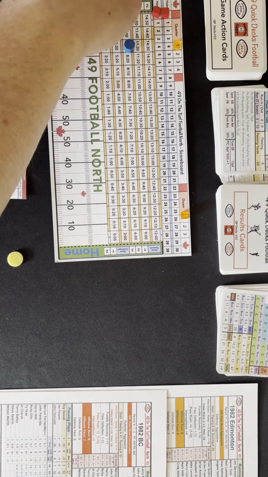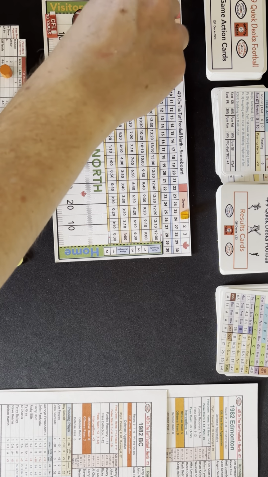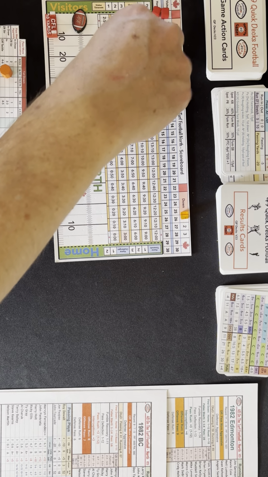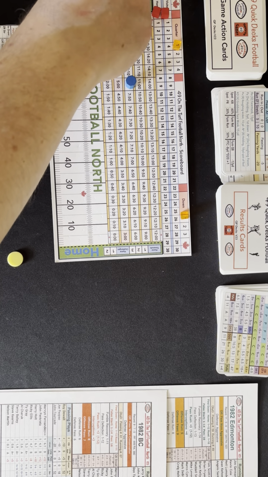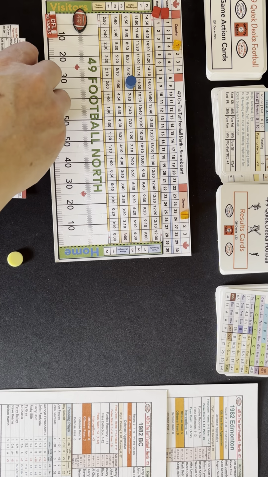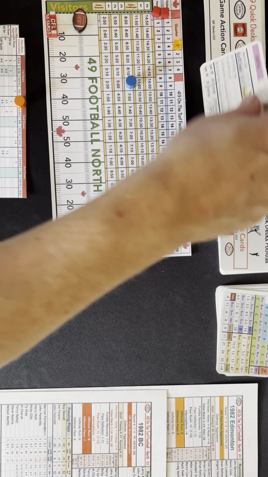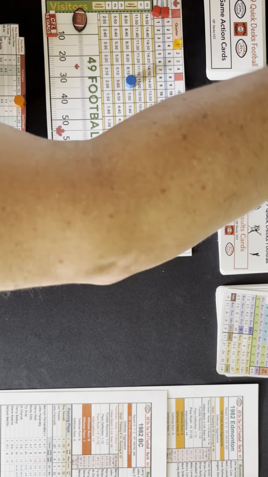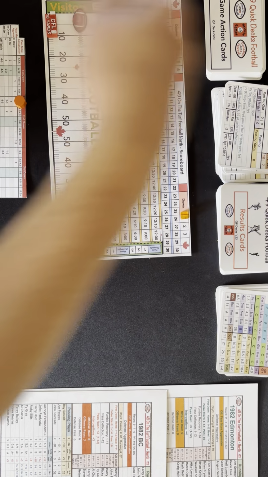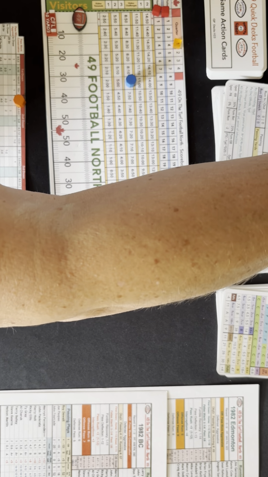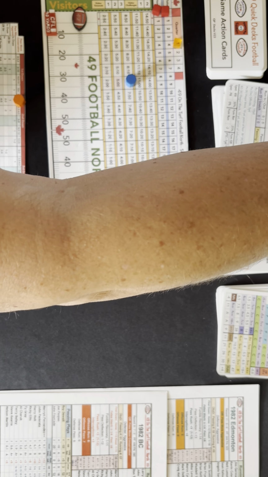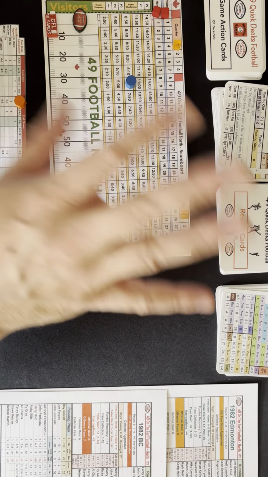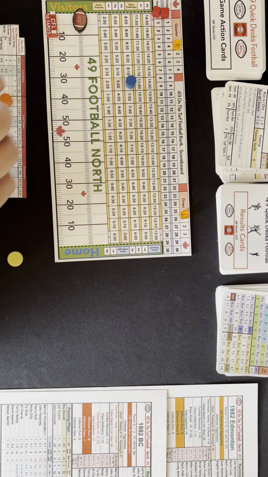So 2nd and 2 from the 9. And we took off 30 seconds, so that gives us 8 minutes to go in the first quarter. It's 2nd and 2. Flip our card. We do have an odd play, but I don't usually play with odd plays. Still feel like I'm learning the game somewhat. There's no other modifiers really, so we have an inside run again.